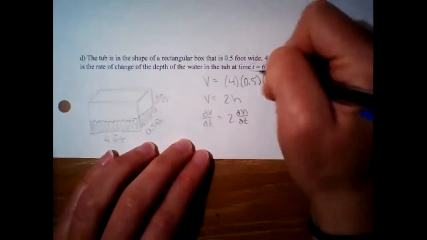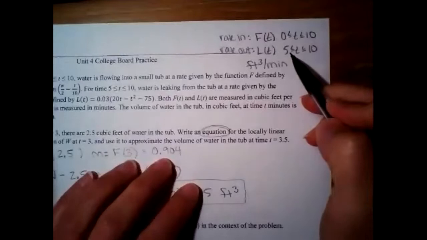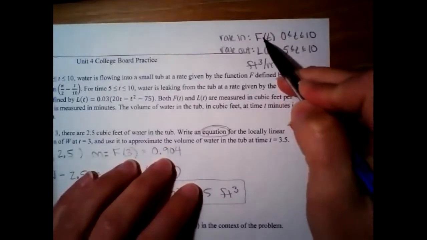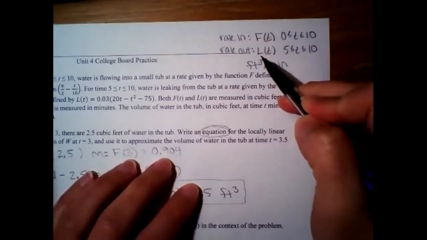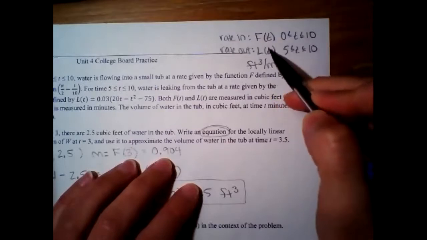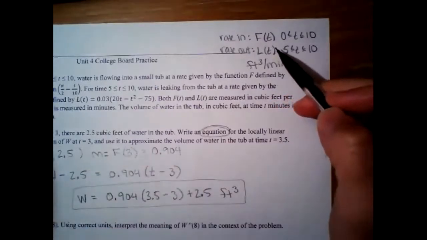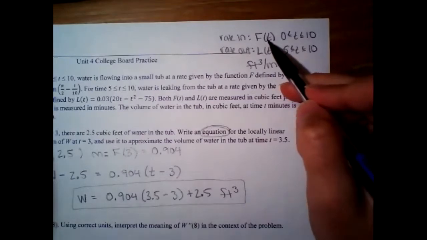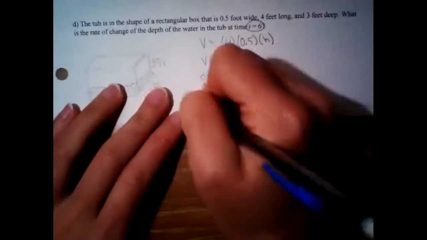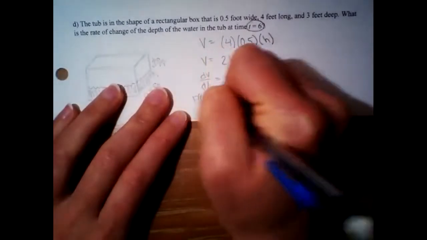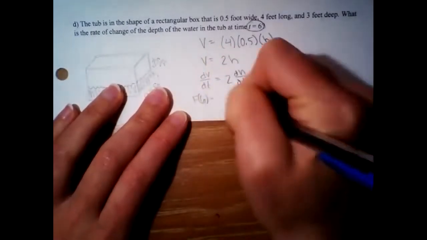Now this is at time 6. So since 6 is bigger than 5, we now need both of these. We have a rate in minus a rate out. That will give us the rate of change of the volume, the dV dt. So rate in minus rate out. So this dV dt is going to be f of 6 minus L of 6.